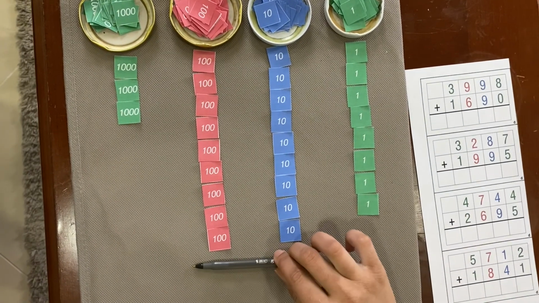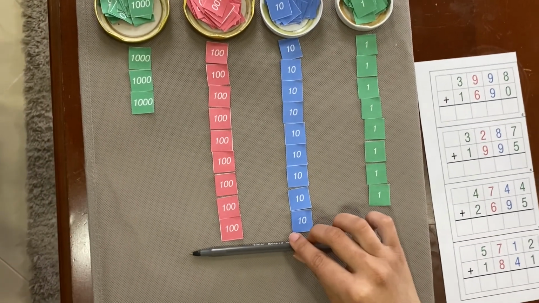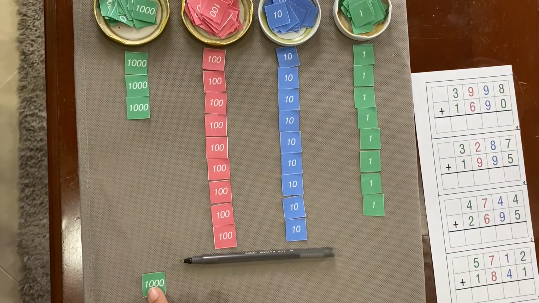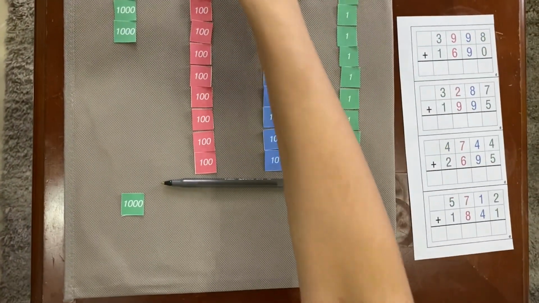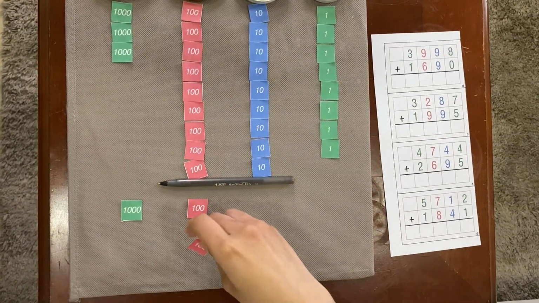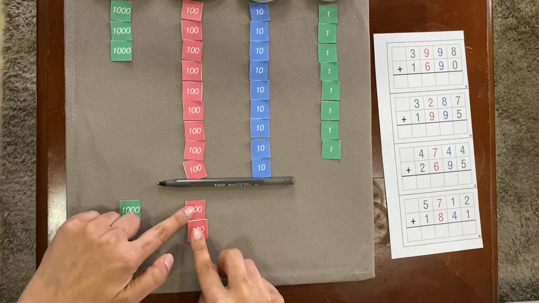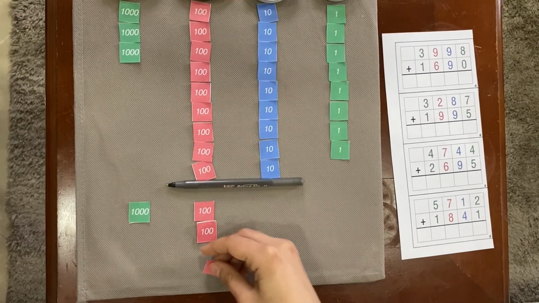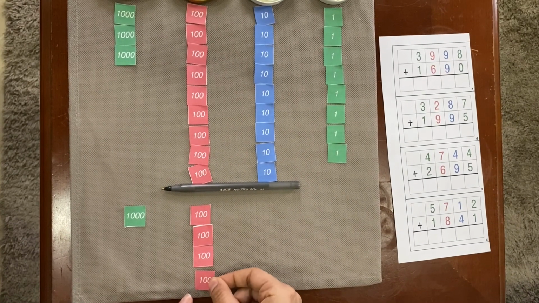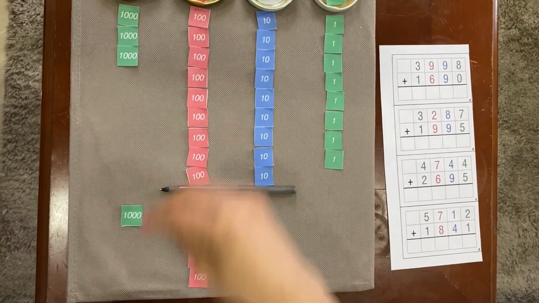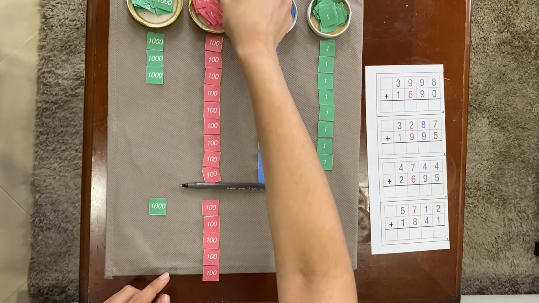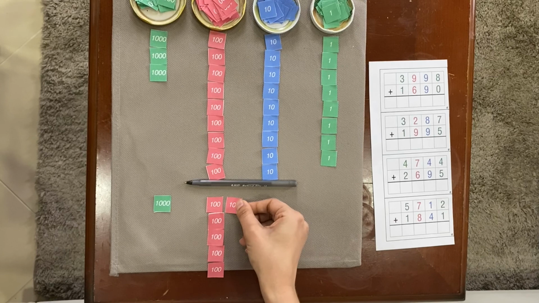I'm going to keep my pen over here so I can make the second number below the pen. 1,000, 600s, 100, 200, 300s, 400s, 500s, 600s.